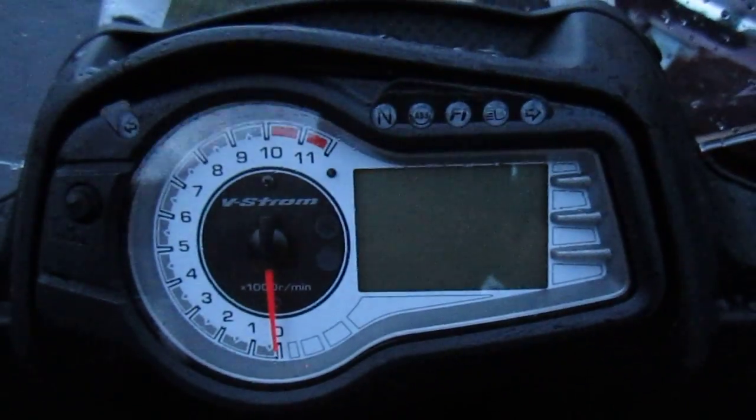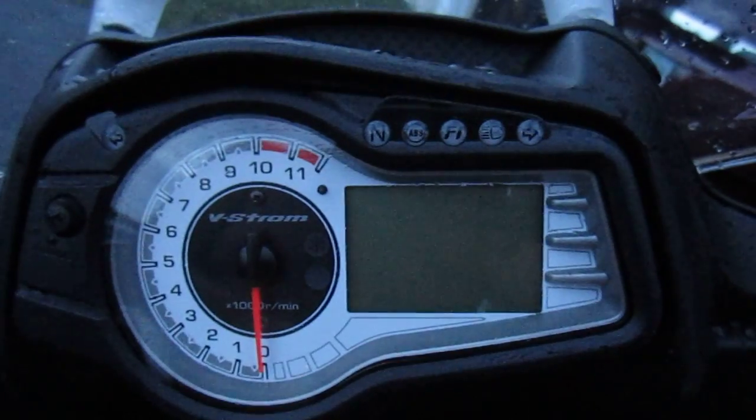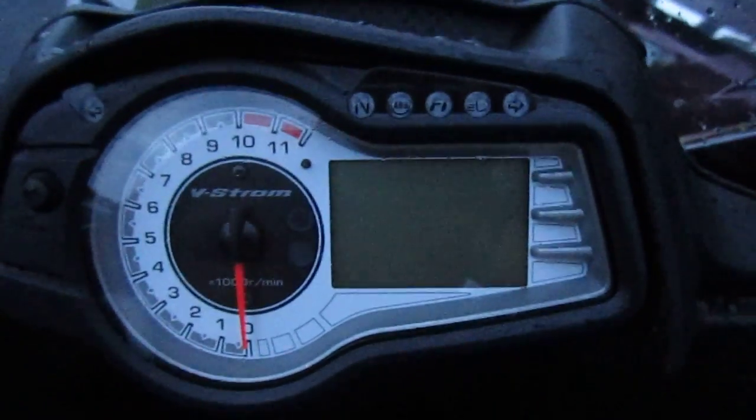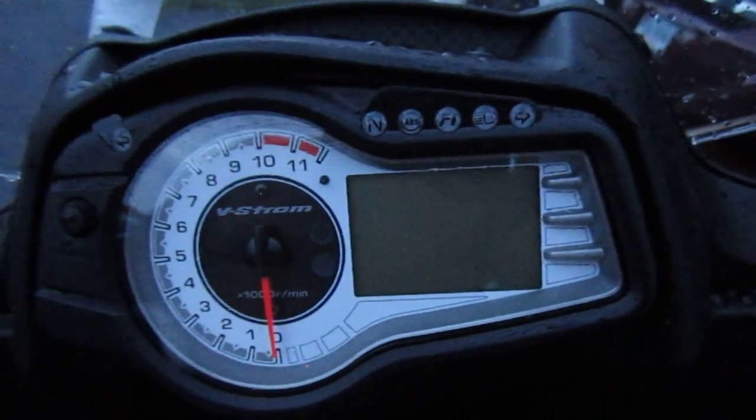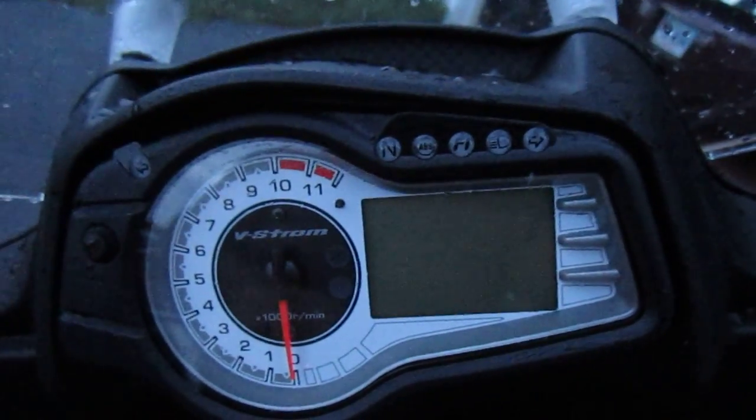Hello and good evening. This is a 2012 Suzuki V-Strom 650 ABS. Just want to go over quickly the instrument cluster, cockpit functions, trip computer functions. A couple of people have asked on the board, people are unsure, people that are buying the bike want to see how it goes. So let's turn on the key.